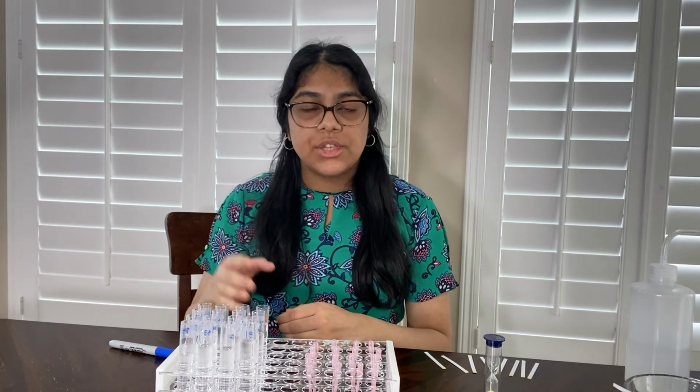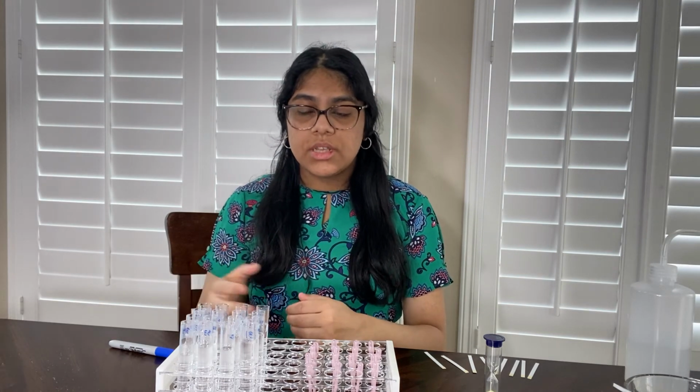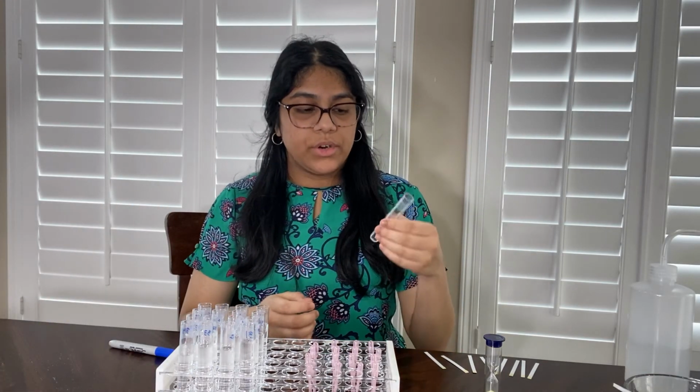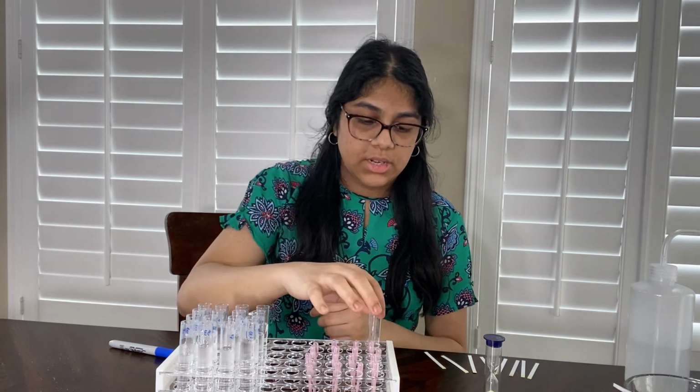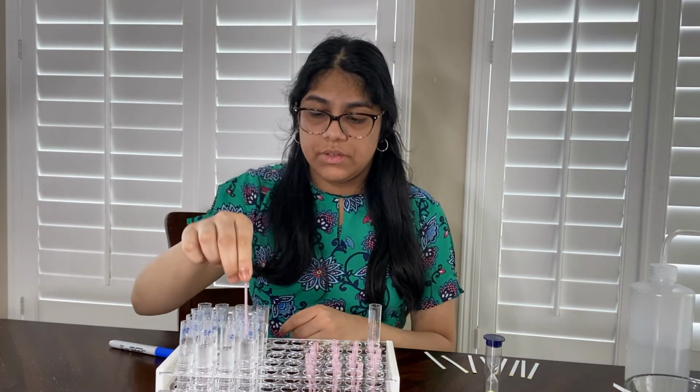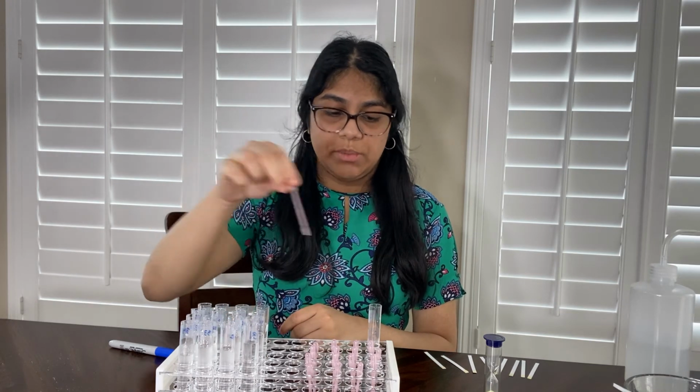Okay, so I've gone ahead and I filled in all of the test tubes with their individual solutions, and now I'm going to start by creating the pool test. So here I have the test tube for my first row pool test, and I'm just going to be taking all of the samples from the test tubes in row 1.